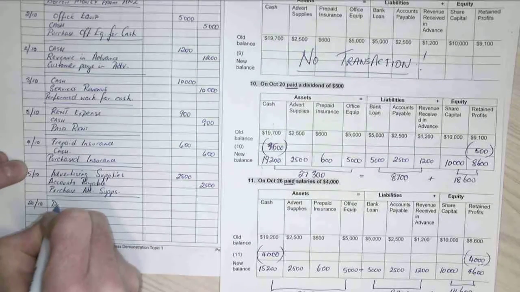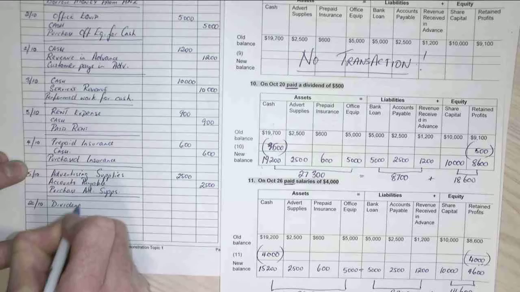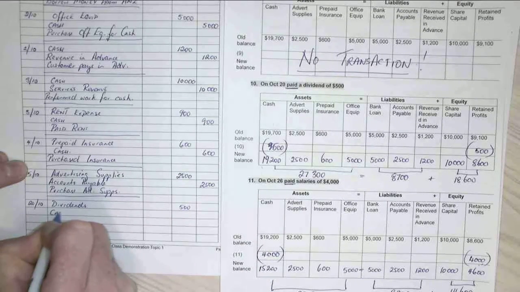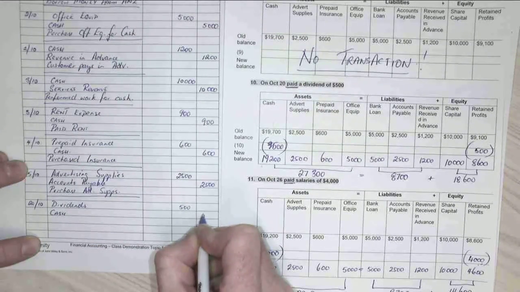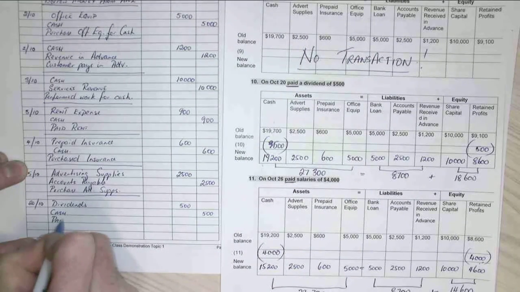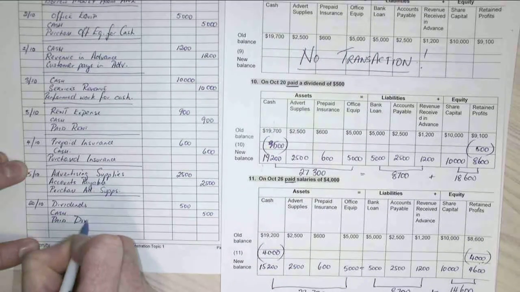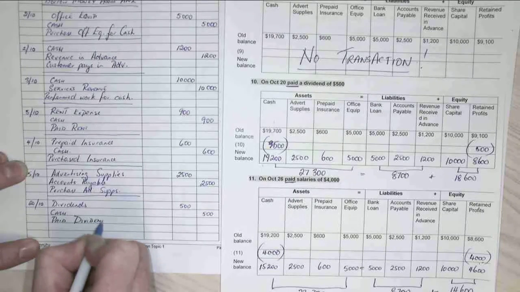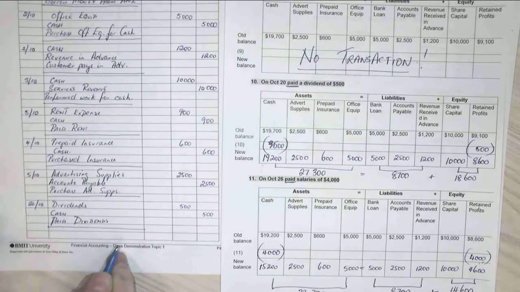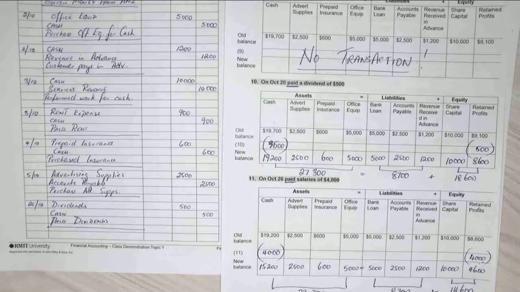Dividends is my debit of 500, and cash, because we paid it in cash, is a decrease of 500, which is a credit. So paid dividends for $500.